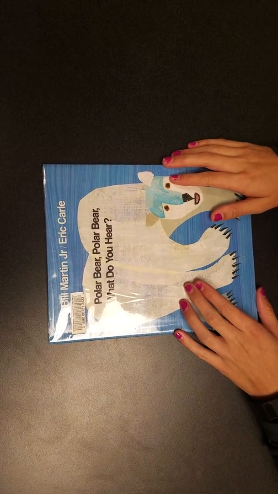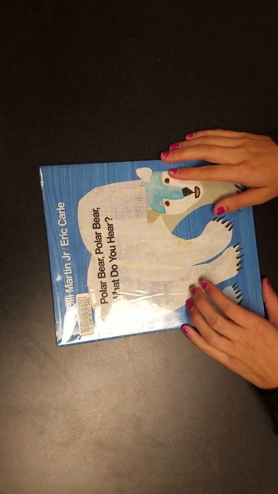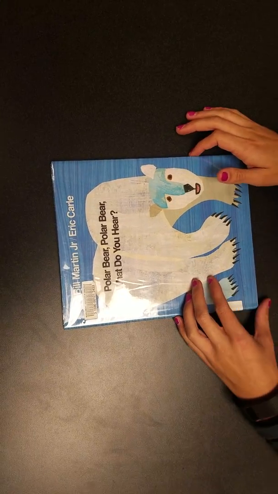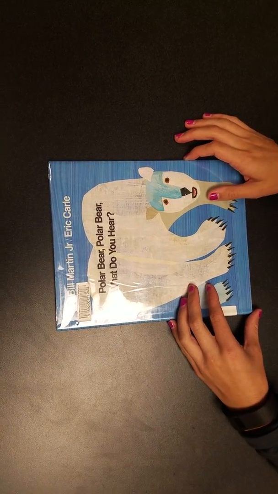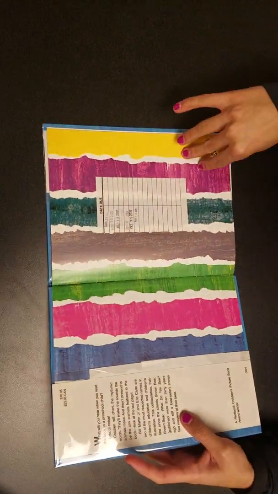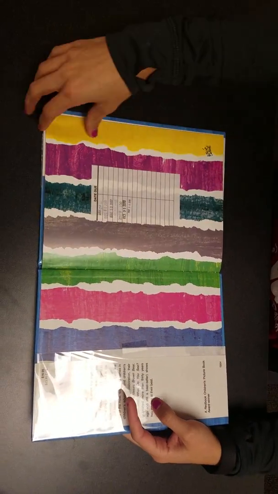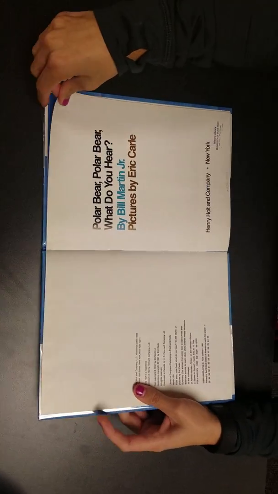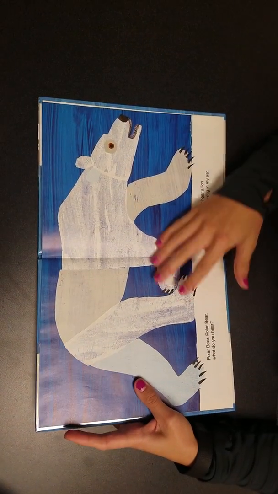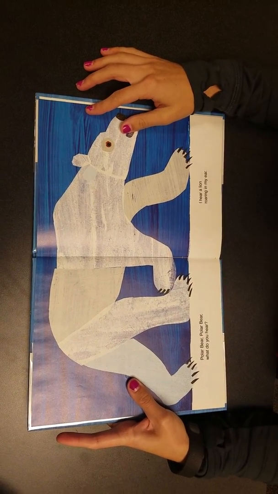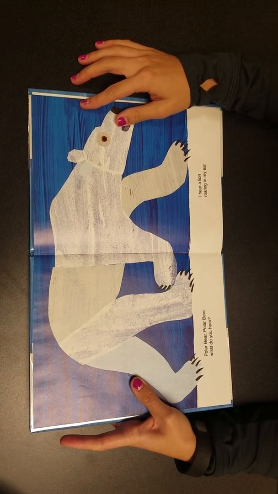I got Technique 45, which is designing end pages to convey meaning. I chose the book Polar Bear, What Do You Hear? It is by Bill Martin Jr., and the pictures are by Eric Carle. The book starts out with Polar Bear, What Do You Hear? I hear a lion roaring at me.